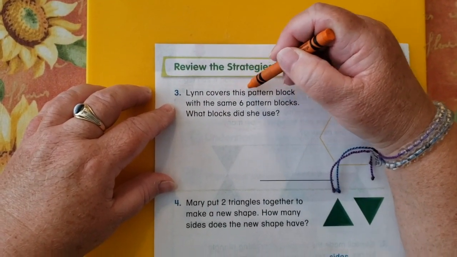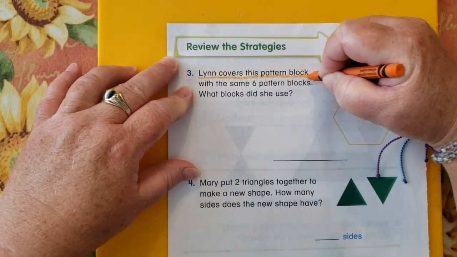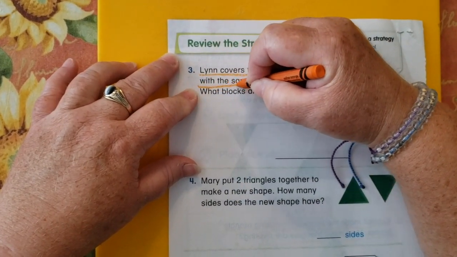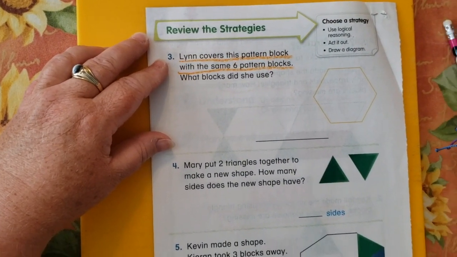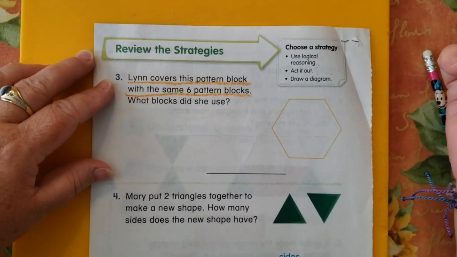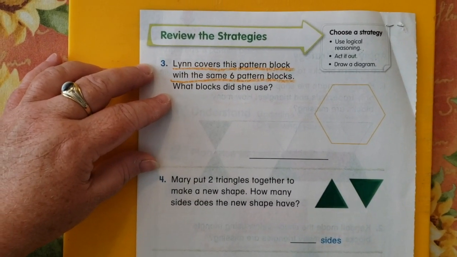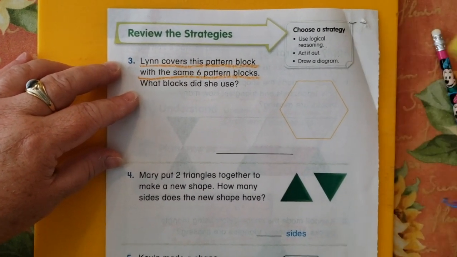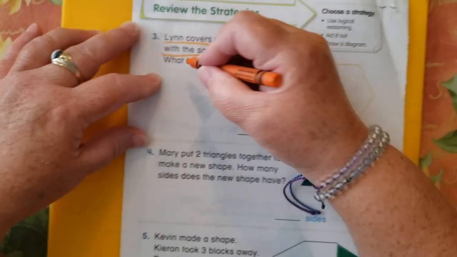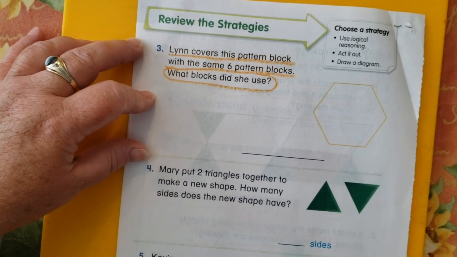Lynn covers this pattern block with the same 6 pattern blocks. So we can only use 1 shape, and we can use 6 of that shape. So could we use 6 of these to cover that? No, that wouldn't work. What blocks did she use?